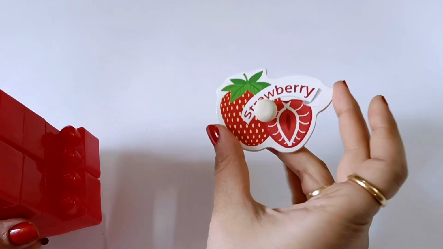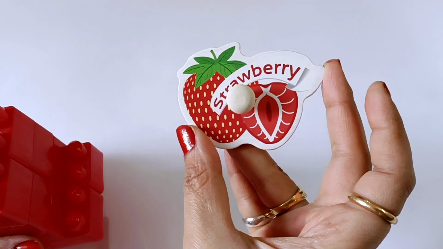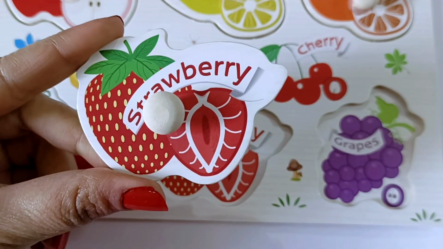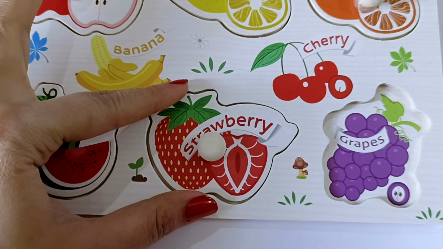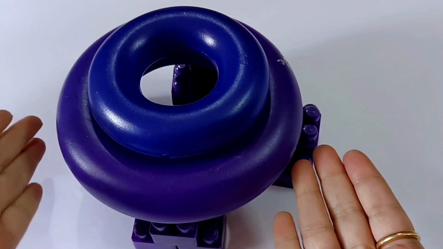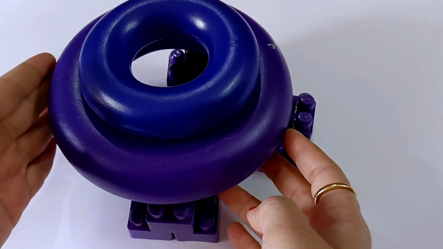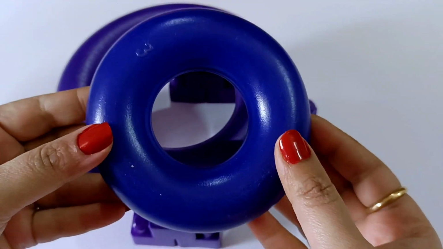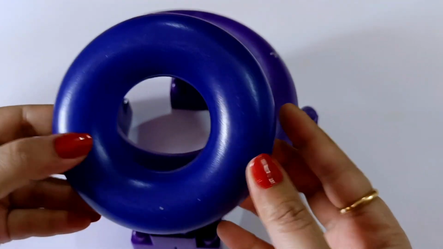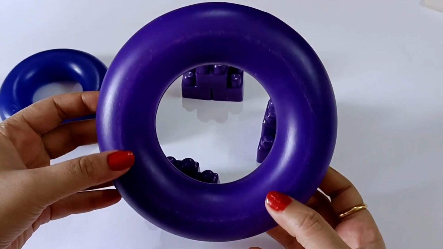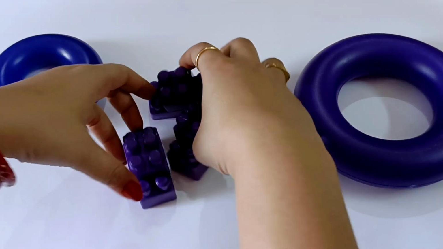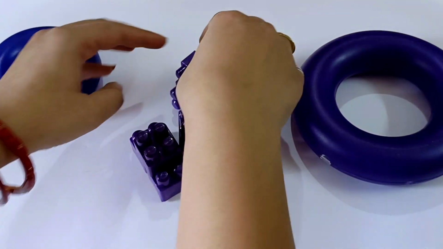See, here is a strawberry and it's red. See, here are violet color rings. Small circle, big circle, and here are those blocks. Let's arrange.